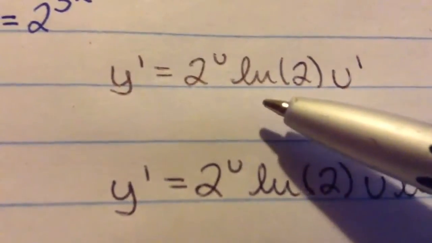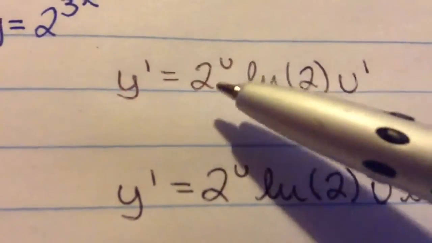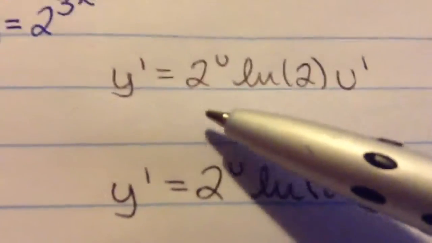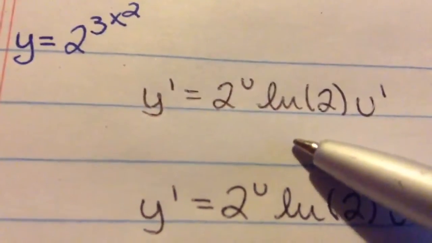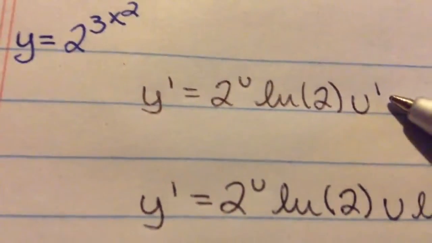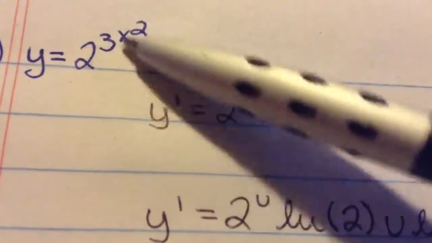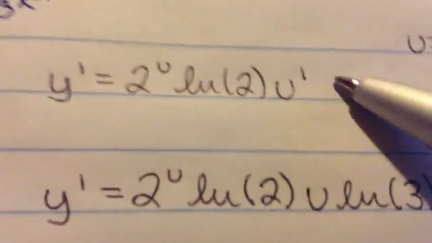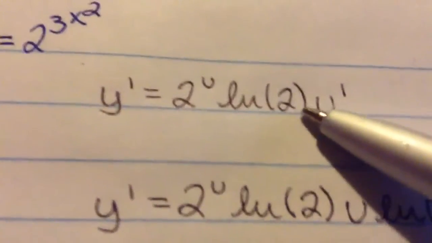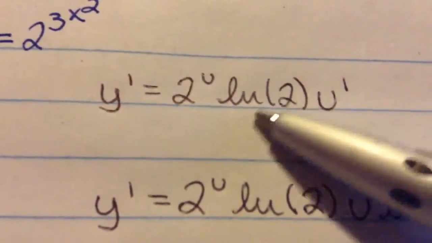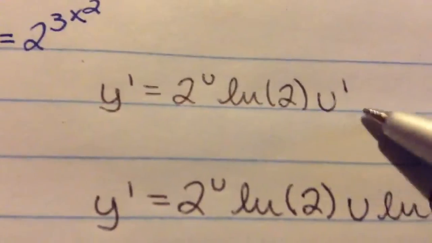I'm sorry. So 2 to the u, we're taking the derivative of the equation. 2 to the u, and then to bring everything else down, that's why we're taking the natural log, to bring everything else down, which in this case is 3 to the x to the 2. Bringing that down because 2 is the base, so the natural log of the base. And then you get the rest, which in this case is u prime.